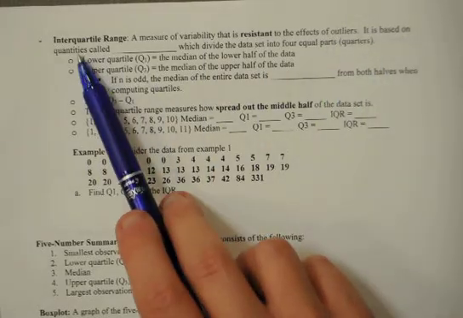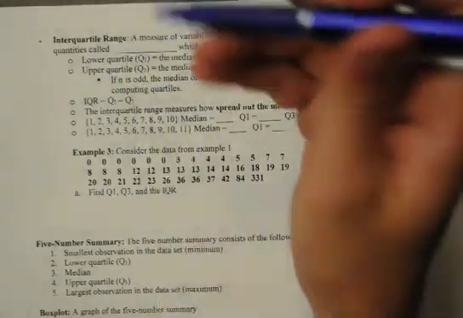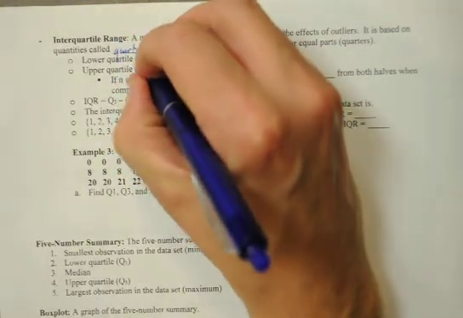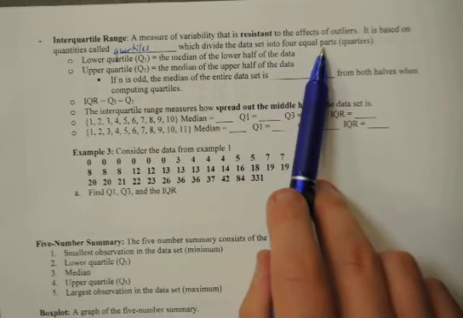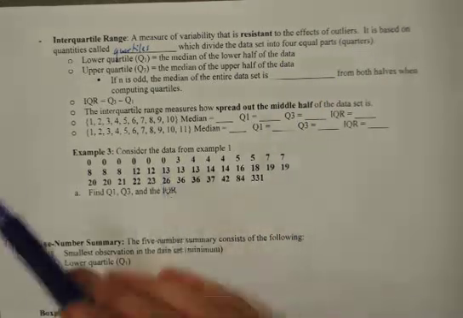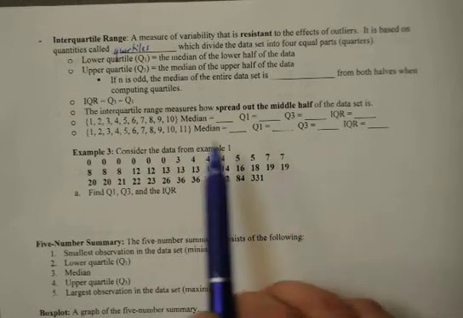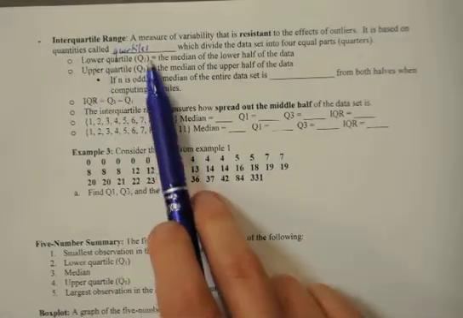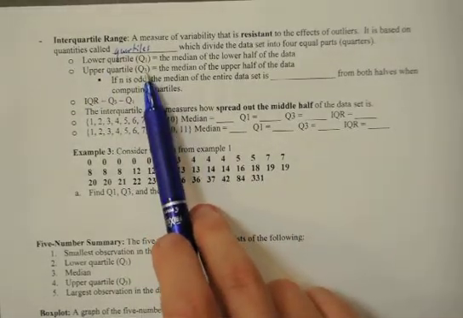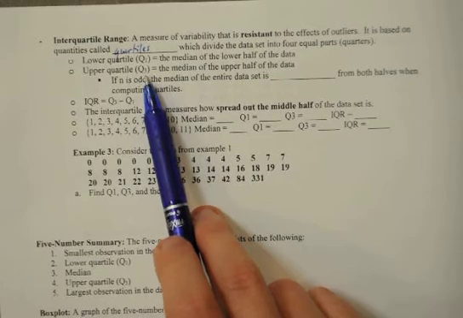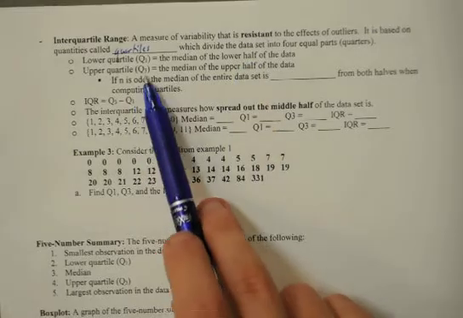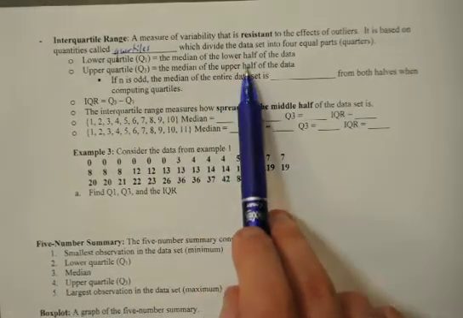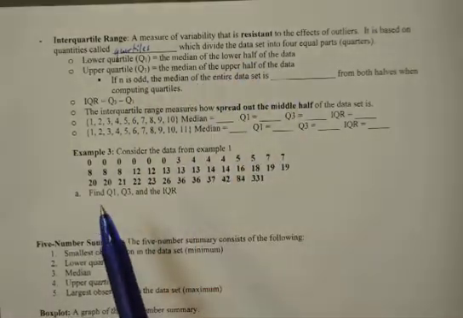It is based on quantities called quartiles, which divide the data into quarters: 25%, 25%, 25%, 25%. We use Q1 for the lower quartile, Q3 for the upper quartile. The lower quartile is the median of the lower half, the upper quartile is the median of the upper half, so it's the middle of the middle, kinda.